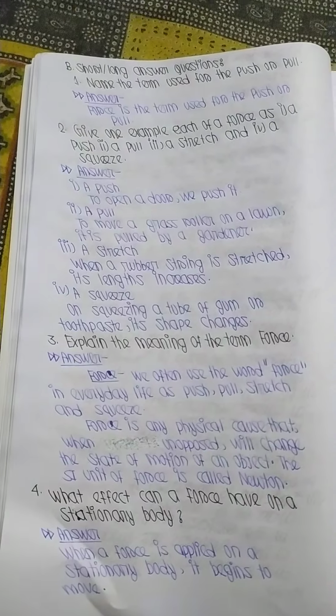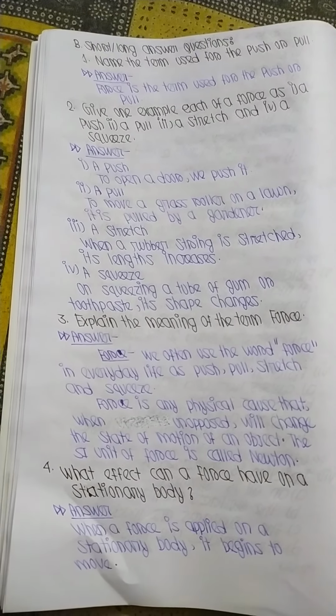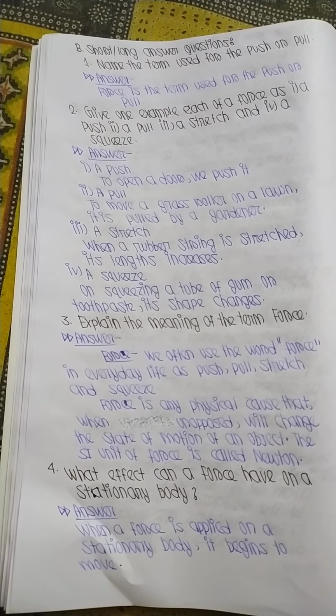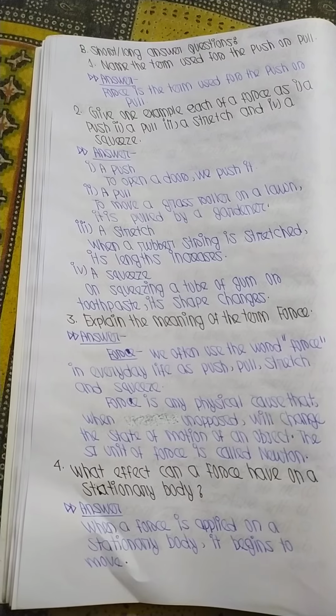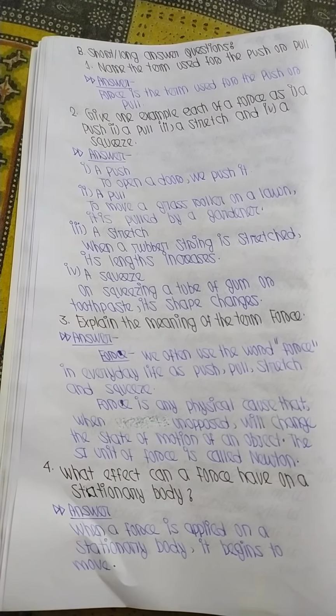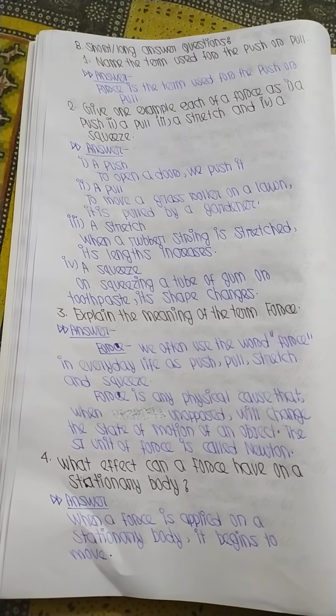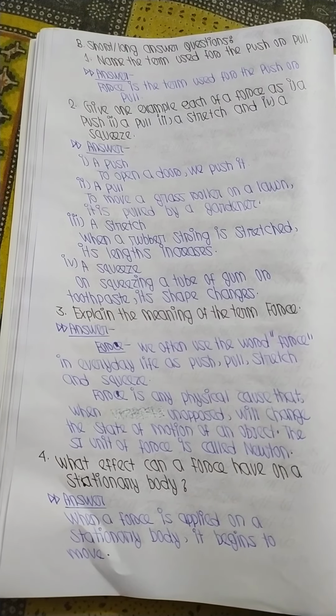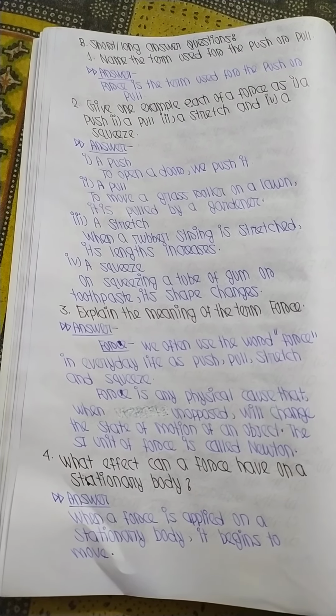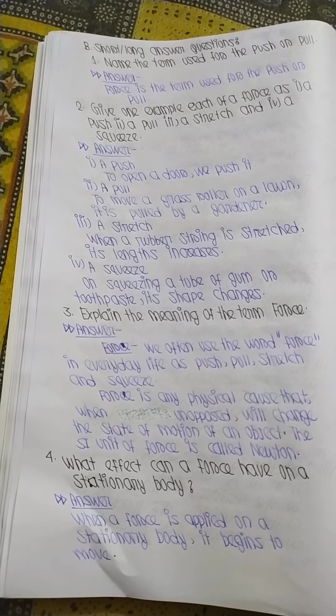Come to the next part, that is part B of the exercise. It consists of short and long questions. Question 1. Name the term used for the push or pull. Answer. Force is the term used for the push or pull.